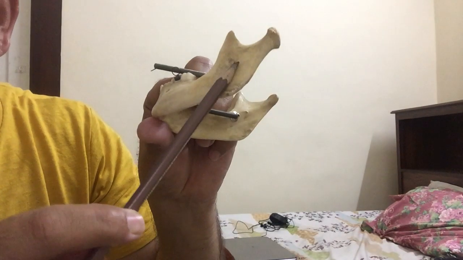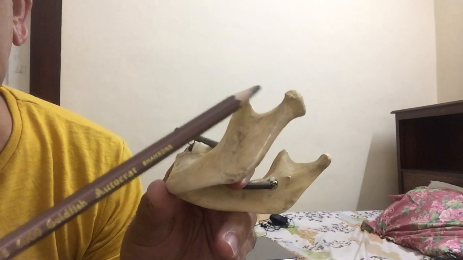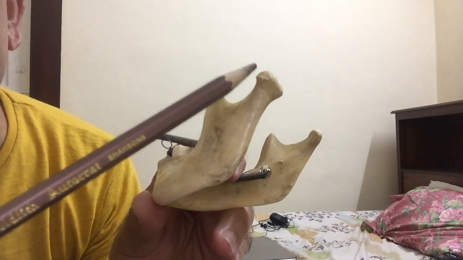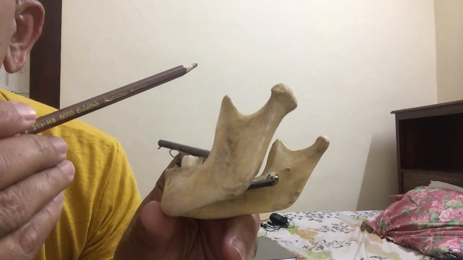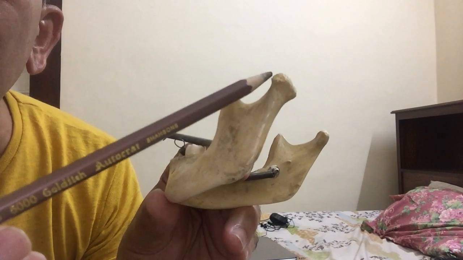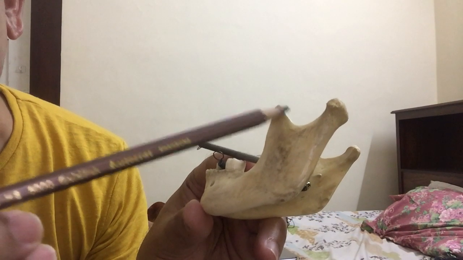We have the condylar process of the mandible, which goes to unite with the temporal fossa of the temporal bone to make the temporomandibular joint, and this is called the pterygoid process.